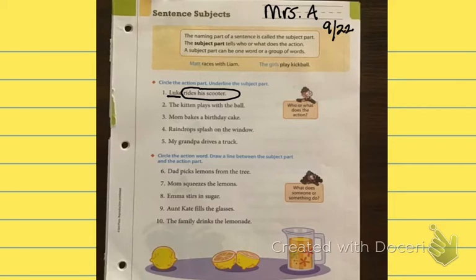And then what's the action part, Justin? If the sentence is the kitten plays with the ball, what's the action part? If the kitten is the subject part, what's the action part? The kitten plays with? No, not the whole thing, because the kitten is the subject part. So what's the action part? Logan? Plays with the ball. Good job. So we are going to circle plays with the ball.